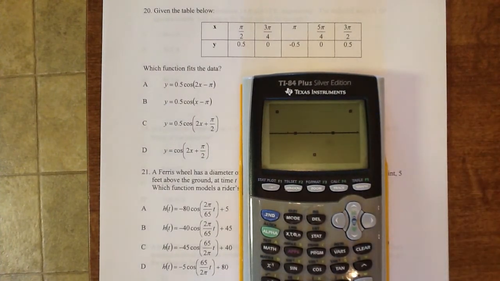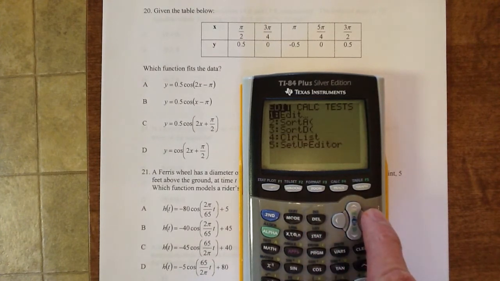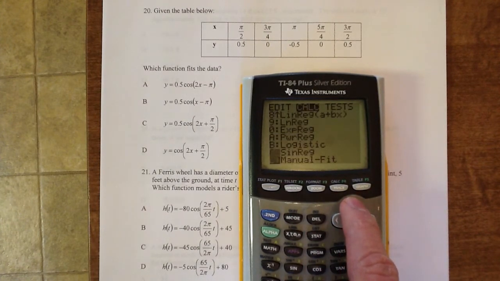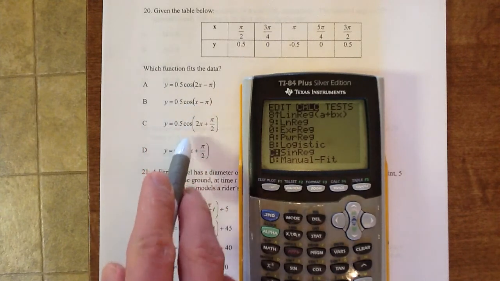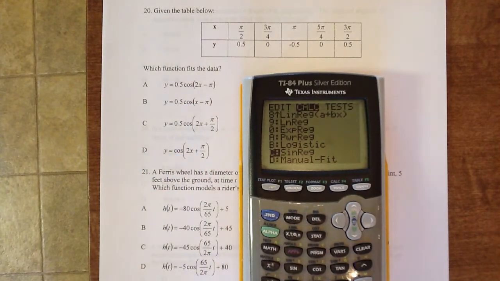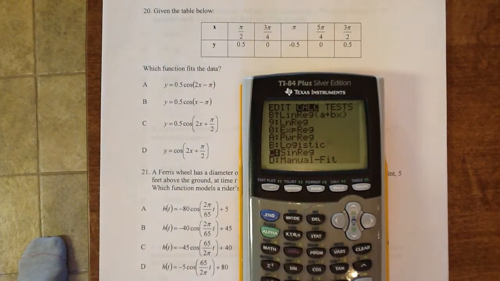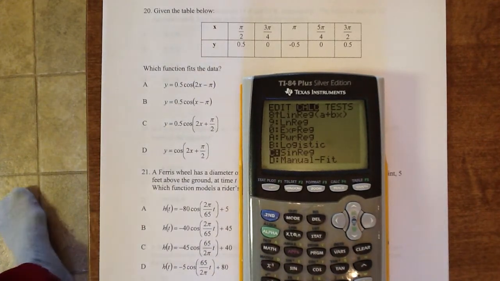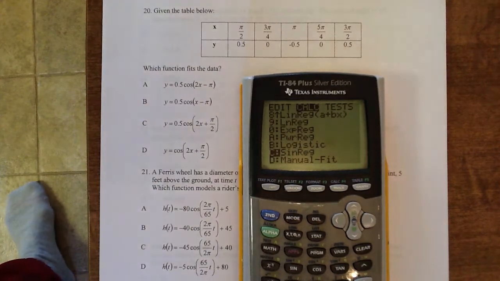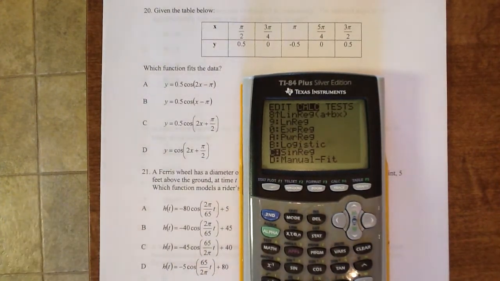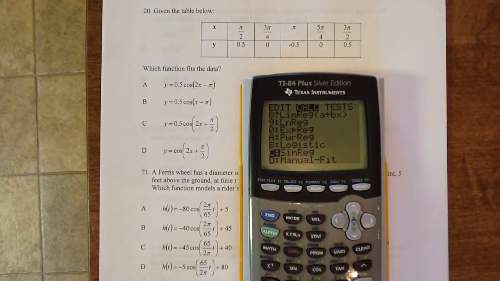Now, our next step normally would be to press stat, go over to calc, and choose sinusoidal regression. But let's stop and think about it for a second. Look at your answer choices. None of them are sine, they're all cosine. And so we have to do something different. We've got to rethink this thing, because what we're about to do is not going to work. So we have a couple options. I'm going to give you the option that I think works best.